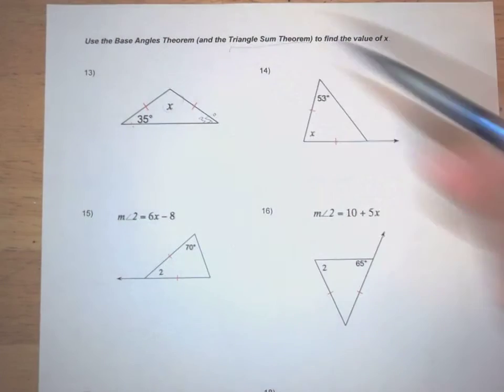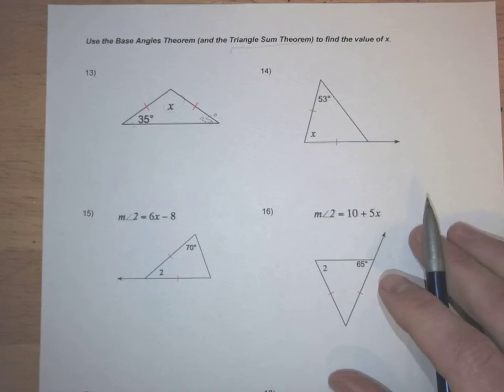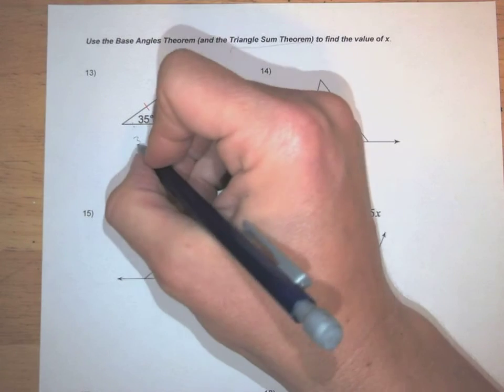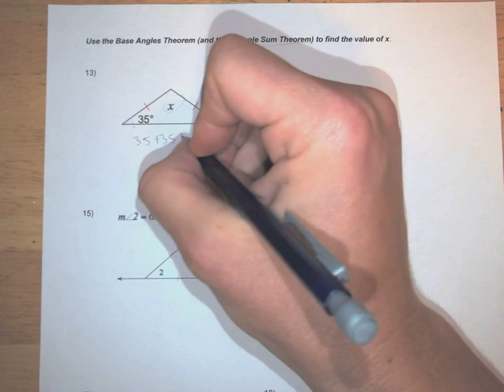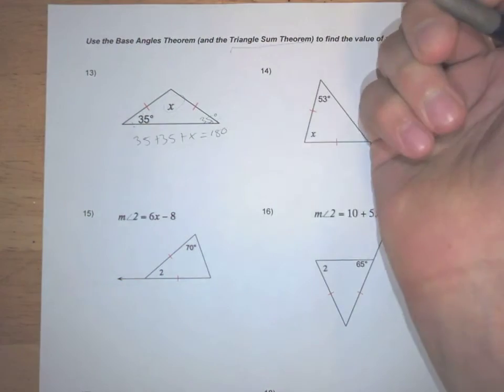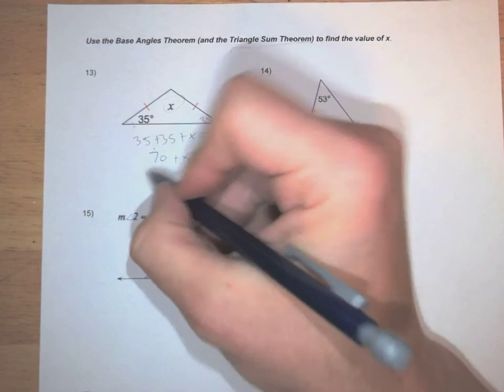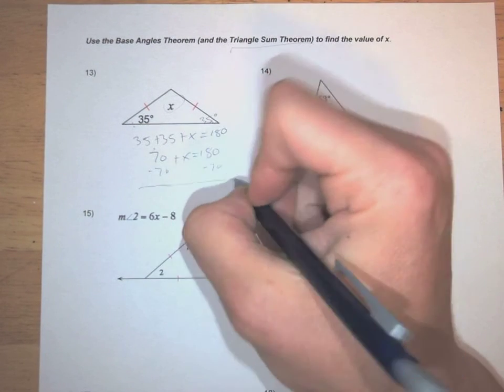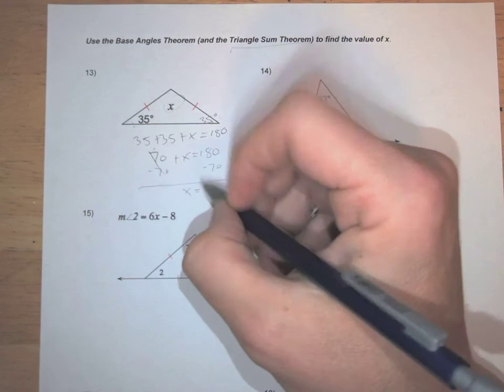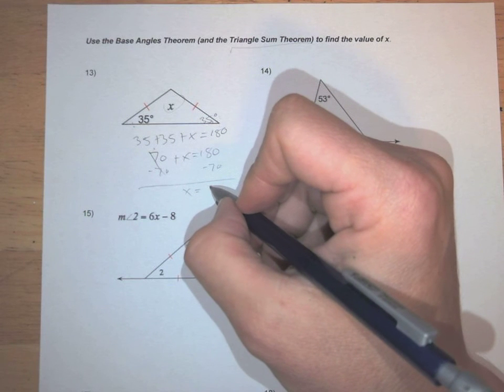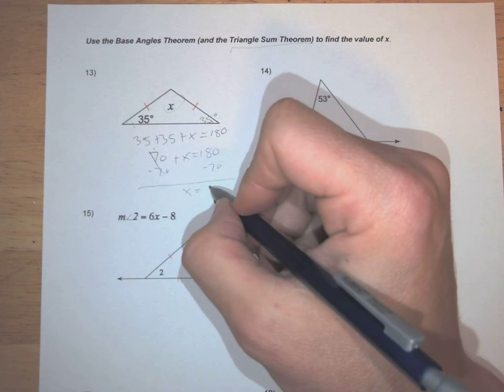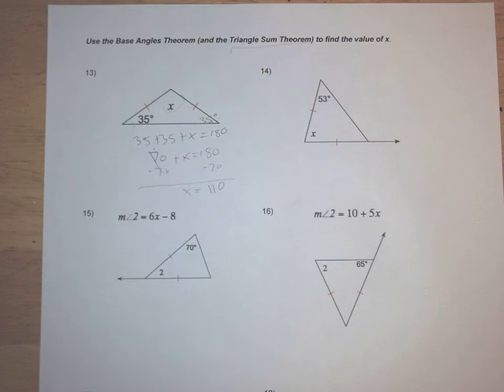So how do we find this one? Well, they all have to add up to 180, right? So 35 plus 35 plus x equals 180. So 70 degrees plus x equals 180, right? Minus 70, minus 70. x has to equal 110. All right. Make sense? Yes. You said yes. I heard it.